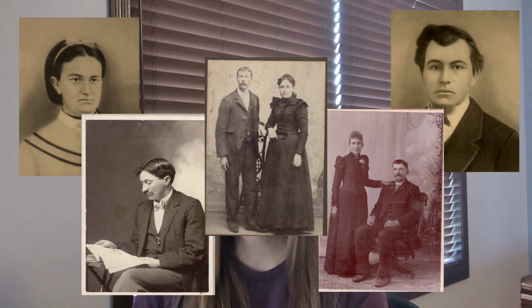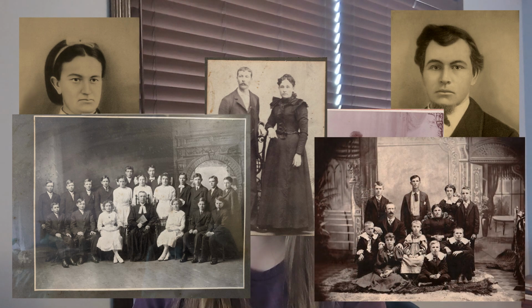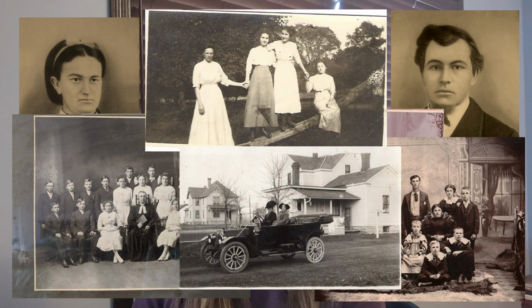What if I told you that behind every name on your family tree lies an epic story of survival, courage, and determination? These aren't just names on a page. They're people who lived through incredible challenges, adapted to changing times, and helped create the world we live in today.